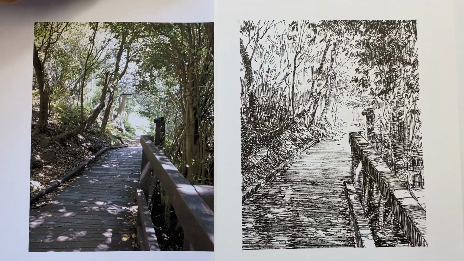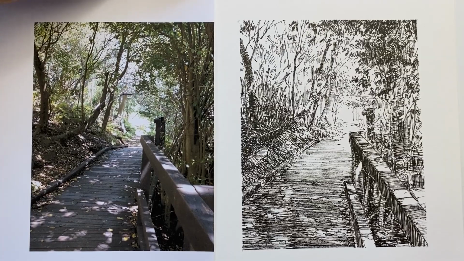G'day, I'm Stephen Travers. We shouldn't be intimidated by lights and darks and by strong light contrast. If we think of it the right way and observe carefully, it's just like drawing anything else.